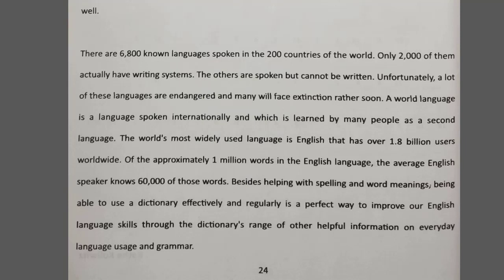Unfortunately, a lot of these languages are endangered and many will face extinction rather soon. Okay, so that's said. So what we can see here is the spoken languages. Many of these are endangered, right? Endangered meaning, underline this, something that will be wiped out soon. And many will face extinction, so it will be forever extinct.